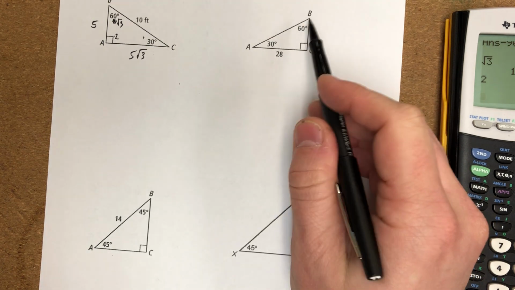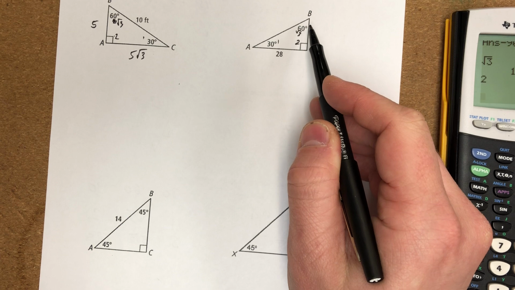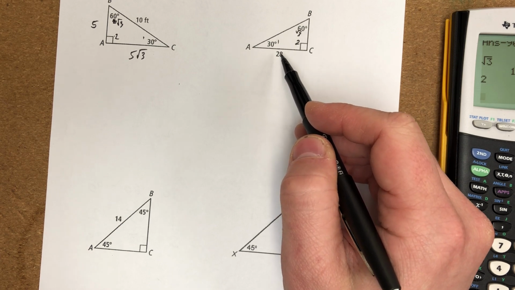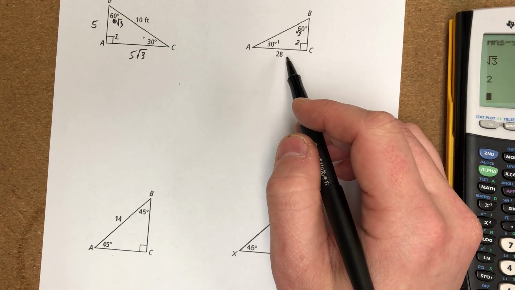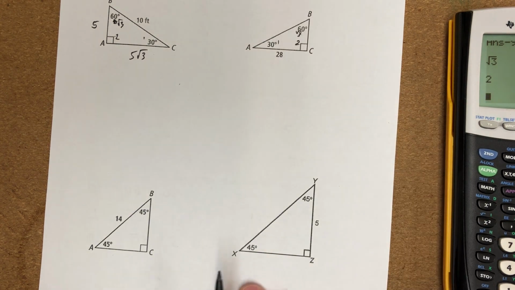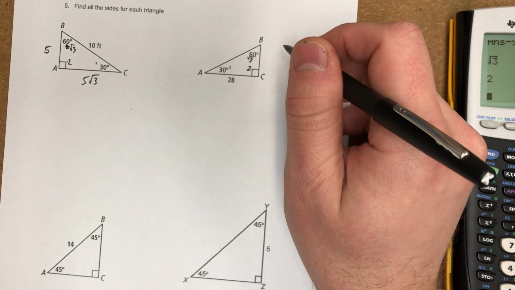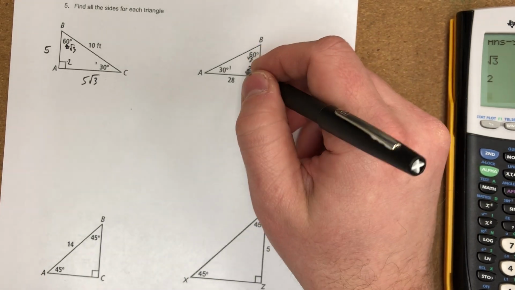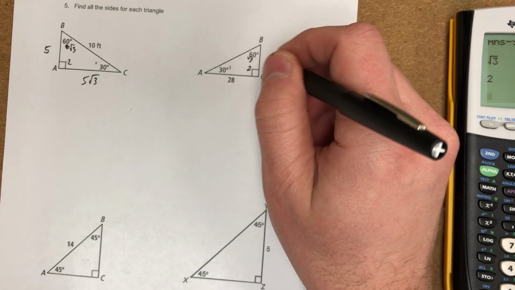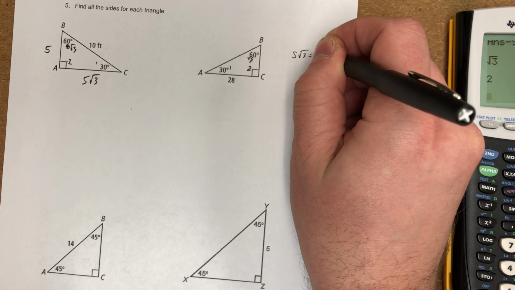On this one, I see a 30, 60, 90, so 1, 2, square root of 3. What? 28 is equal to my small side times the square root of 3. Okay, that's a little tricky. Oh, okay. So here's the problem. My little side times the square root of 3 is equal to 28.